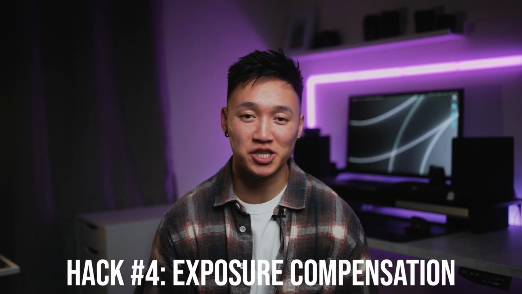iPhone videography hack number 4 is going to be exposure compensation, where changing your aperture isn't typically going to change the brightness of your image very much on your iPhone because of the automatic exposure. If you want to ever override that, the exposure compensation button is going to be for you.